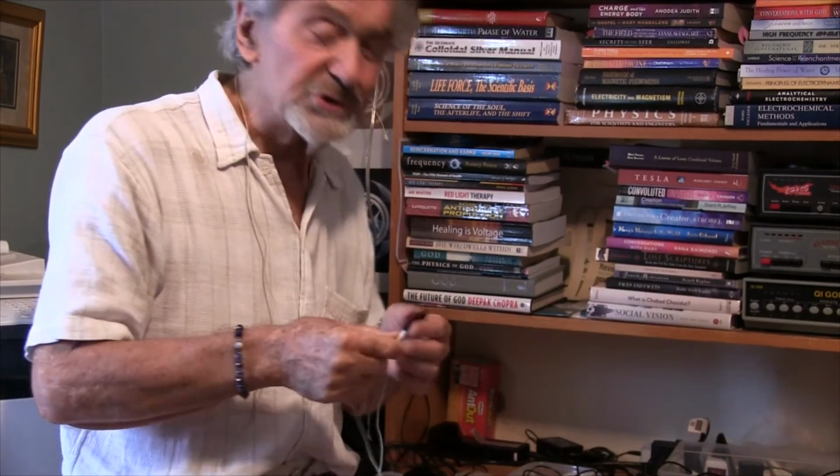Now, another way is to put the electrodes on your closed eyelids, like this, and turn the intensity up. And you can actually see pulsing lights as the retina is electrically stimulated.